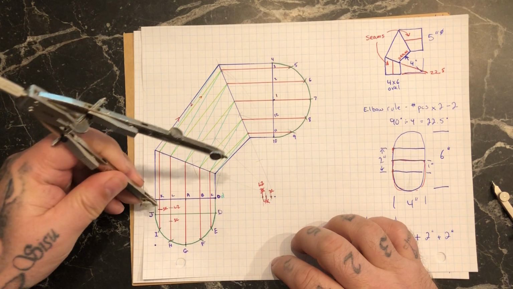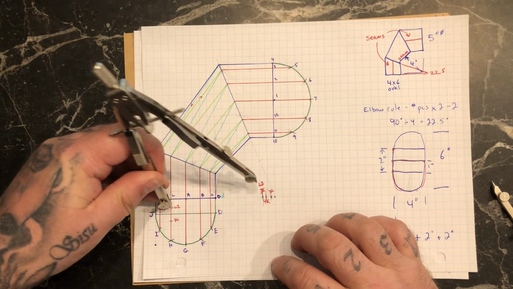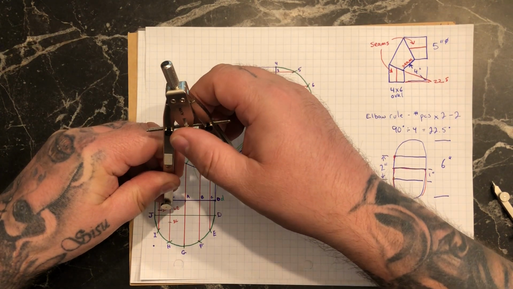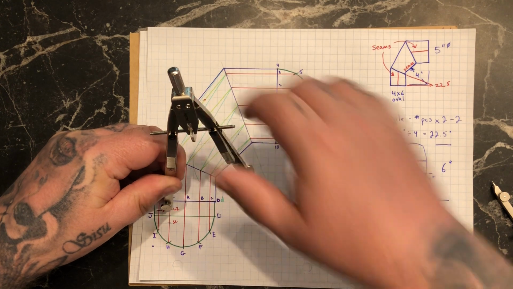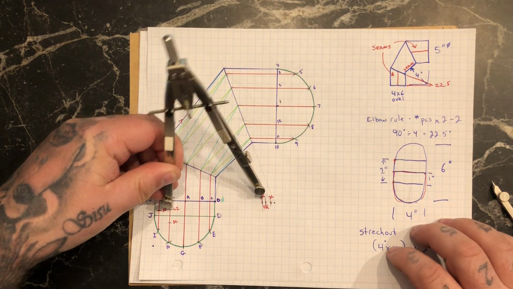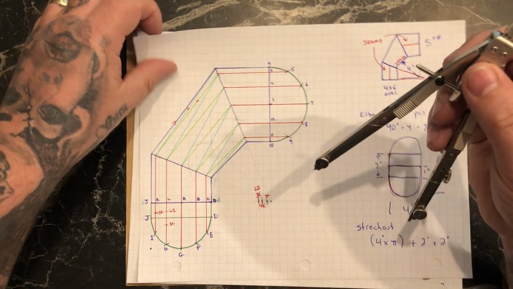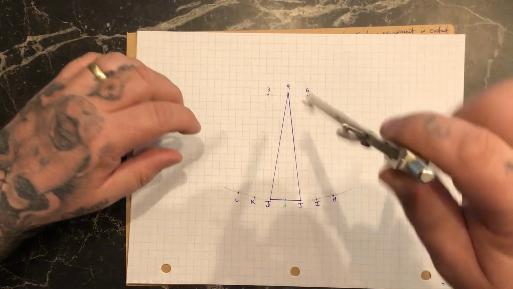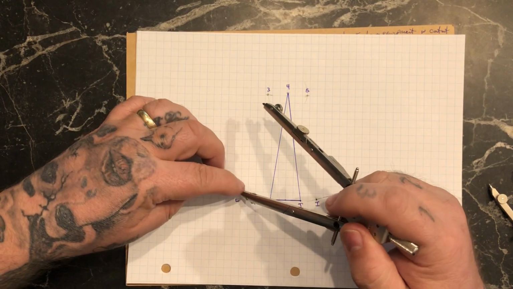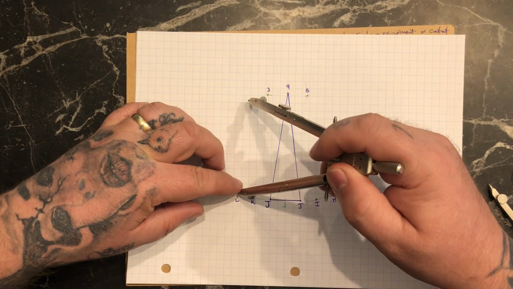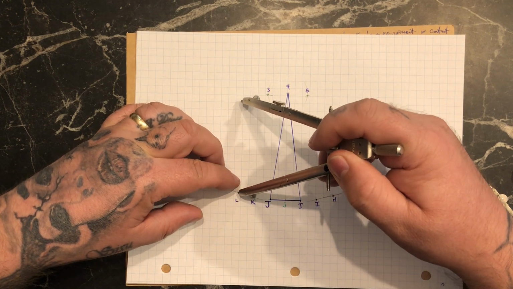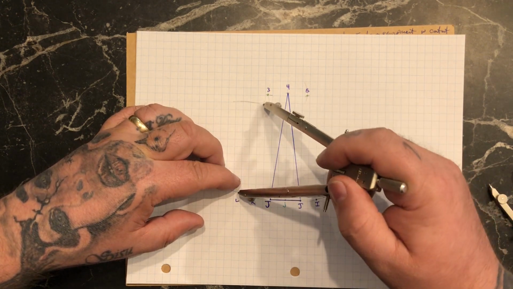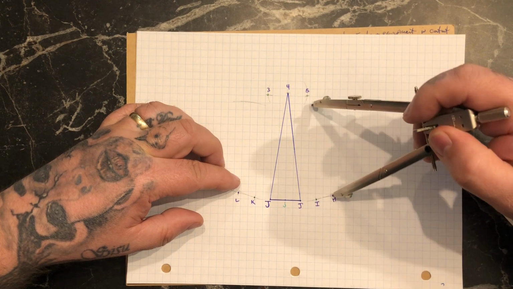And then stick my needle there, and the hypotenuse becomes my true length. And then I'm going from L up to 2. And the same on this side.